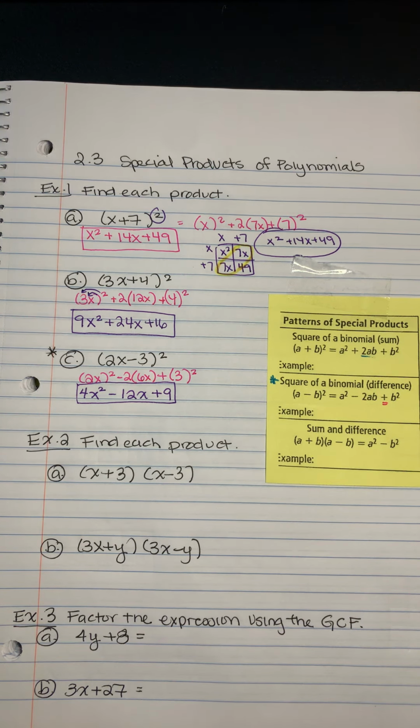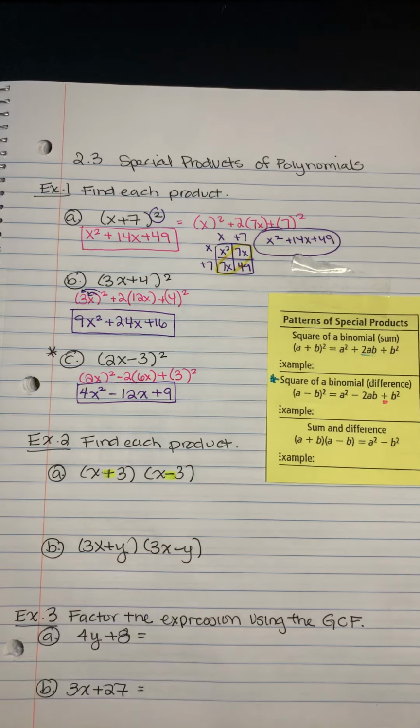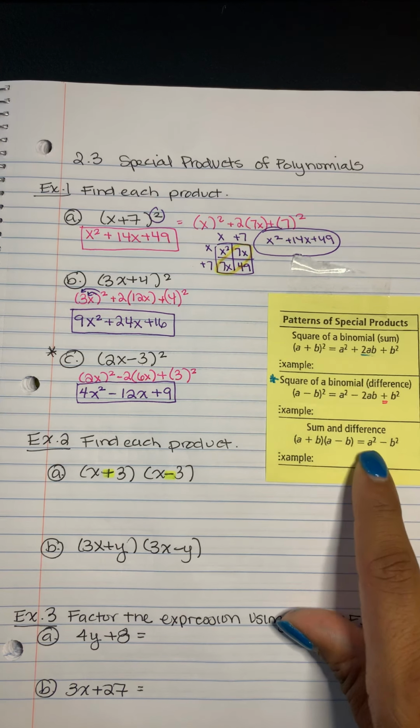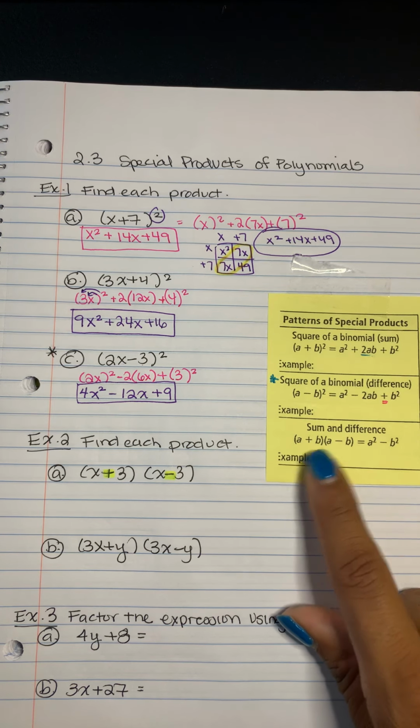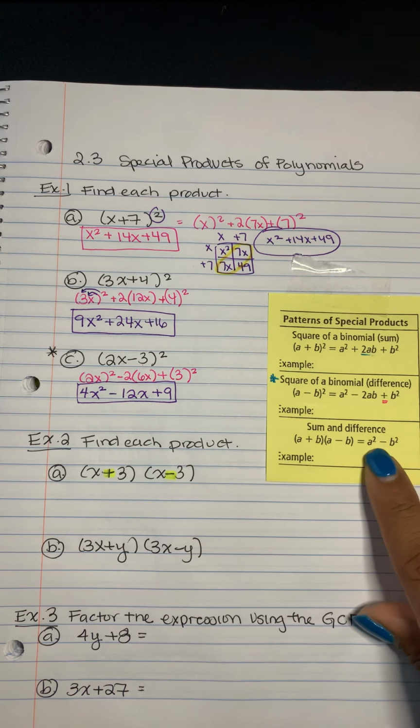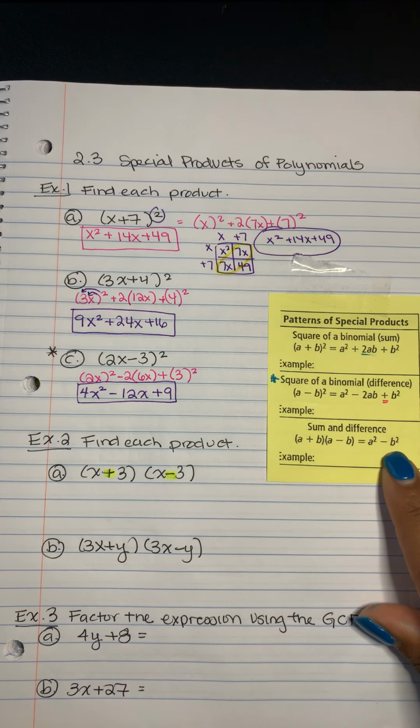Okay, so example 2 is going to ask you to find each product. You can use the FOIL method, the box method, but take a look at these because they kind of look the same. One's positive, one's negative. So if I have one positive, one negative, what does that mean? It means this: if you have a plus b and a minus b, one's positive, one's negative, your final answer is going to be a squared minus b squared.